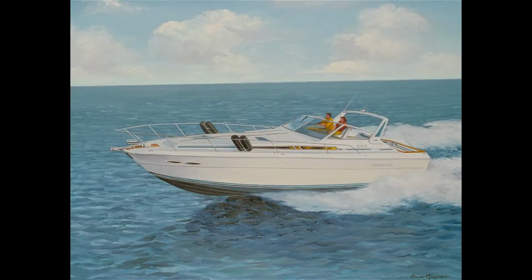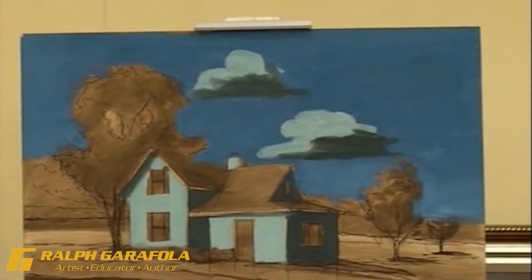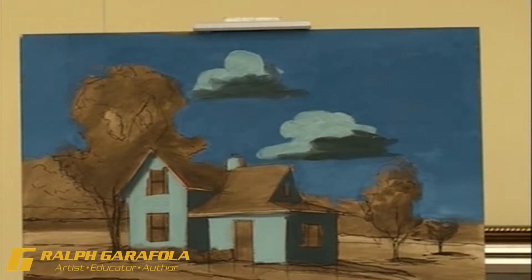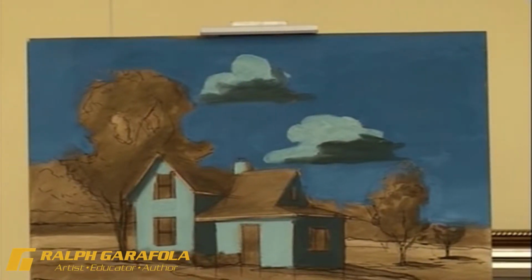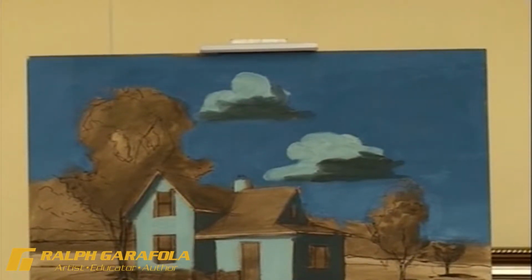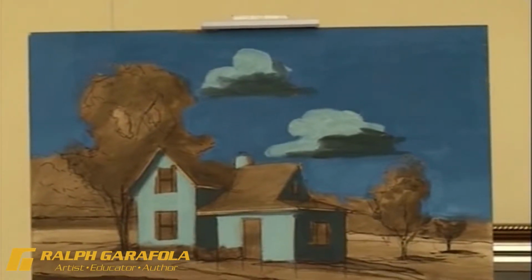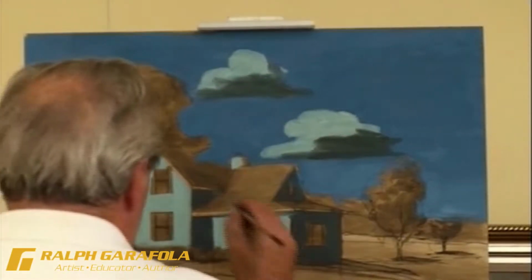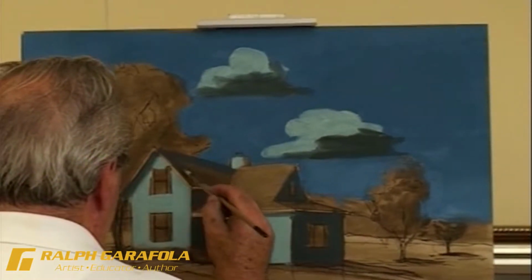White house in light and shade in moonlight. Now we got a black roof. Funny things happen in moonlight. Black roof in the light: third value.